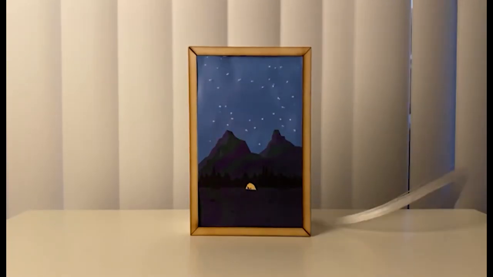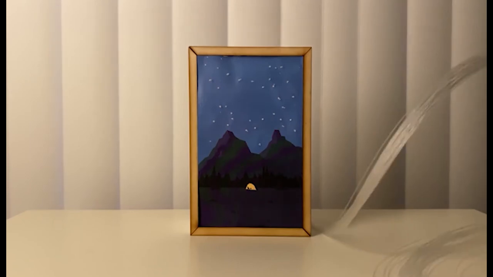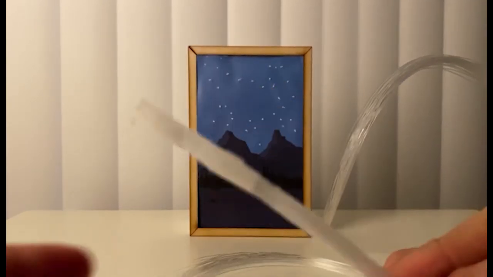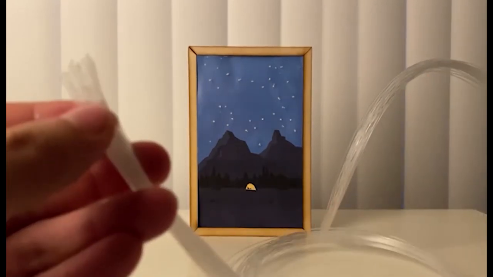Imagine the night sky when you are camping far from cities. It's dark everywhere. All you can see in the sky are the twinkling stars. We wish to replicate that stargazing experience.